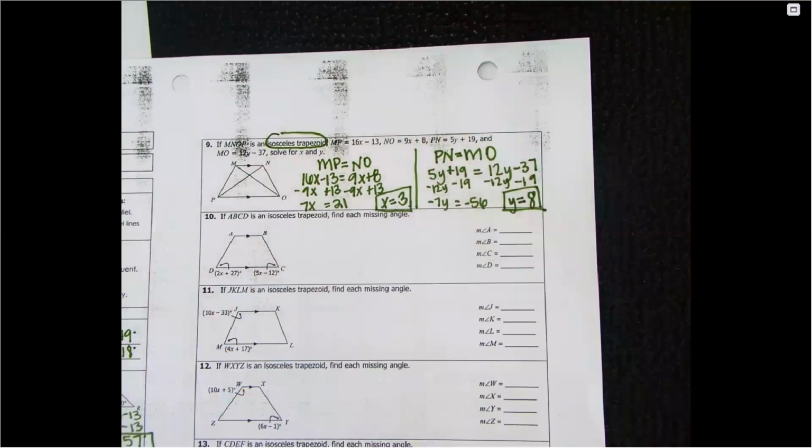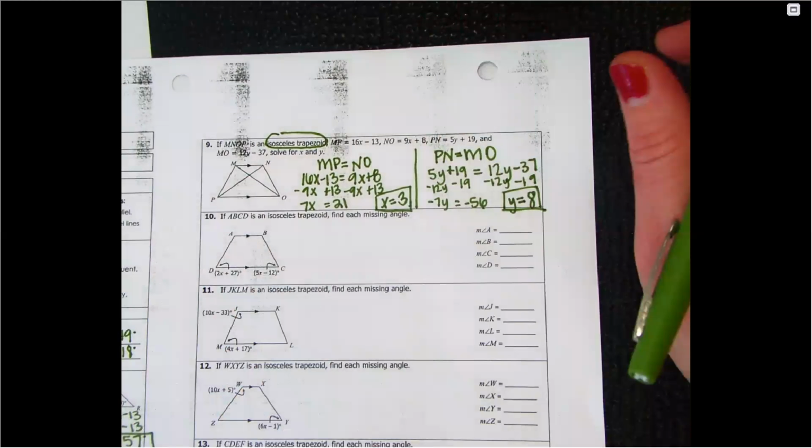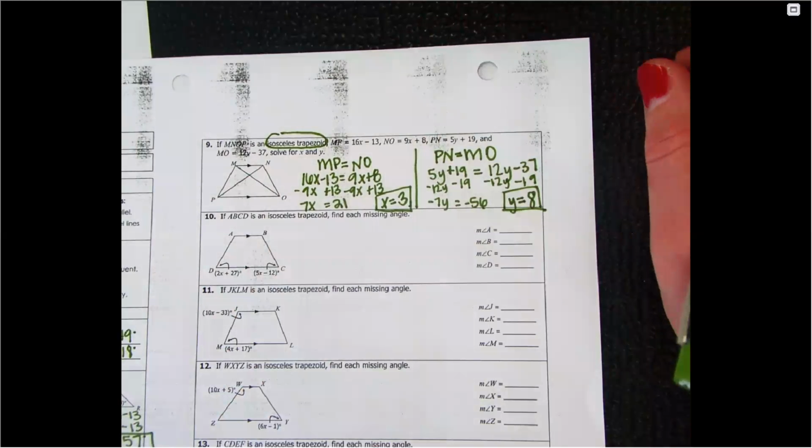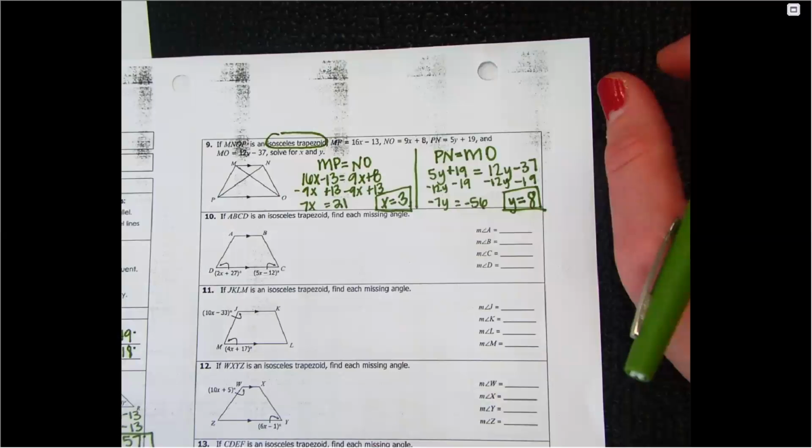Eight. Oh, this class is just dwindling away. There's not very many of us. Do what? I know. Sad.